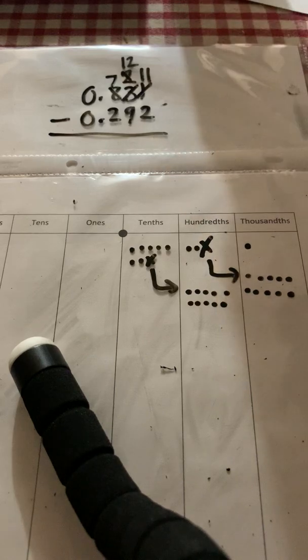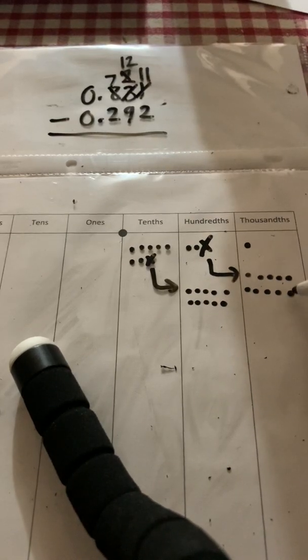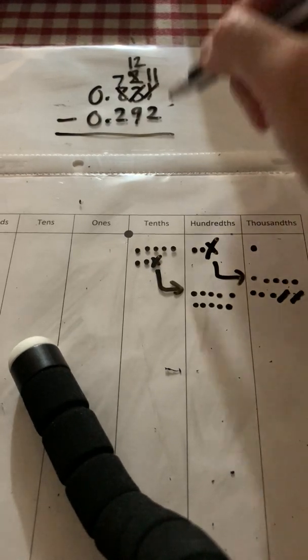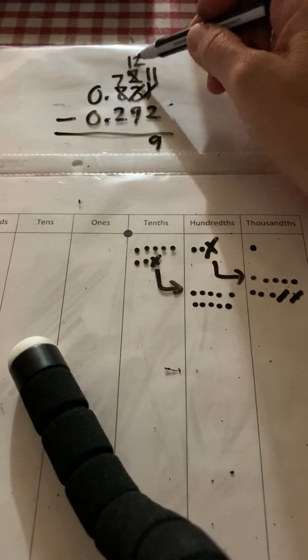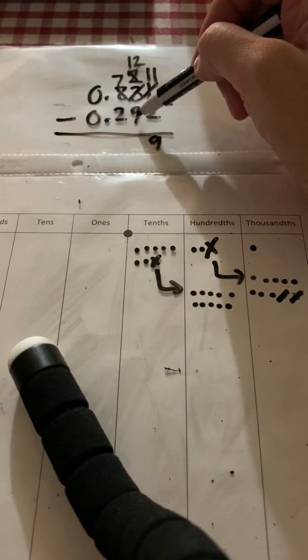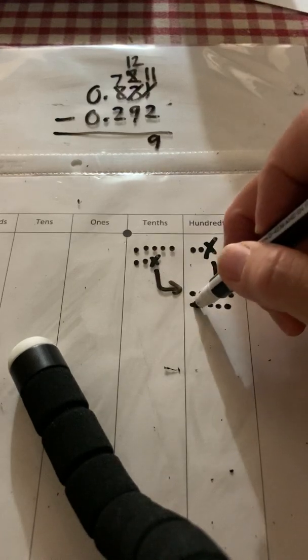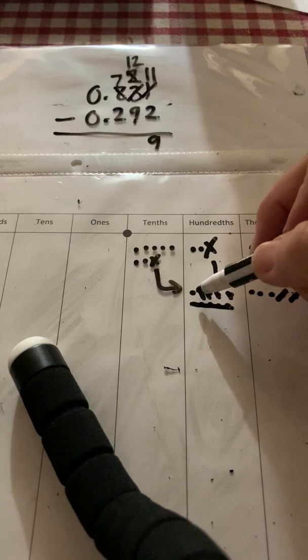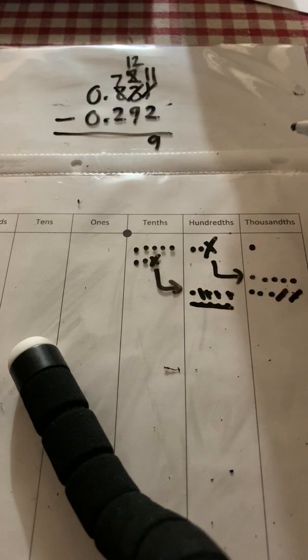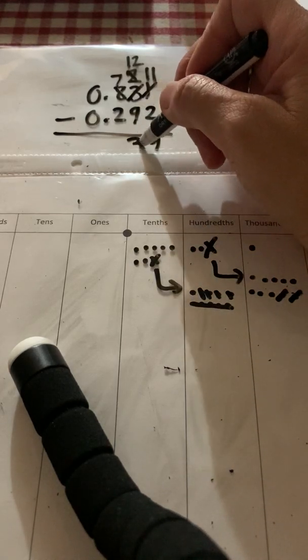11 take away 2. 11 thousandths take away 2 thousandths leaves me with 9 thousandths. 12 hundredths take away 9 hundredths. Well, there's a quick 5, 6, 7, 8, 9. I now have 1, 2, 3 hundredths left. 3 hundredths.